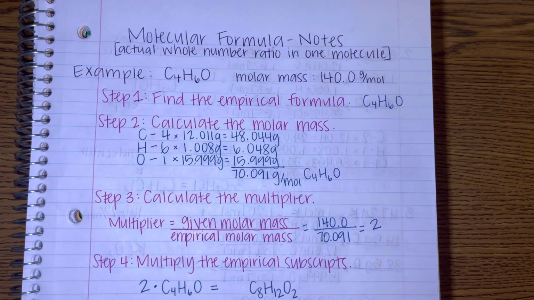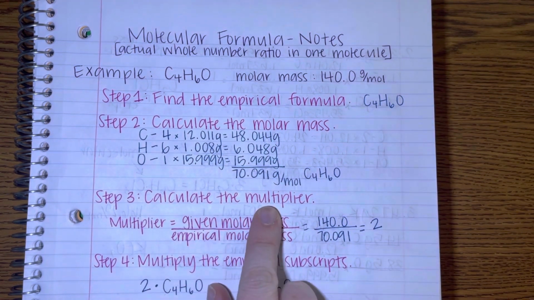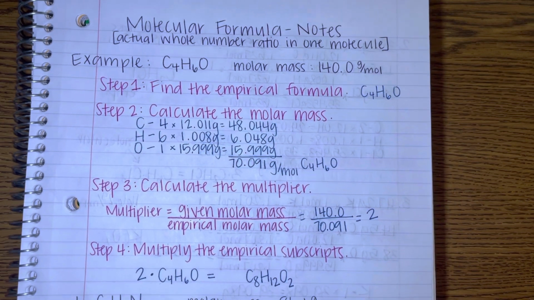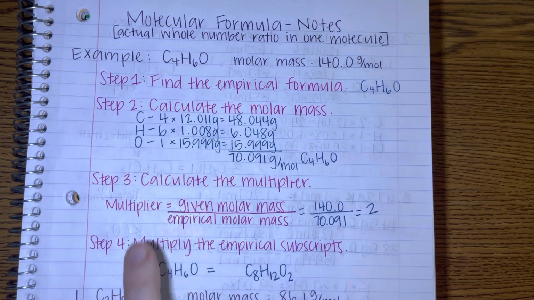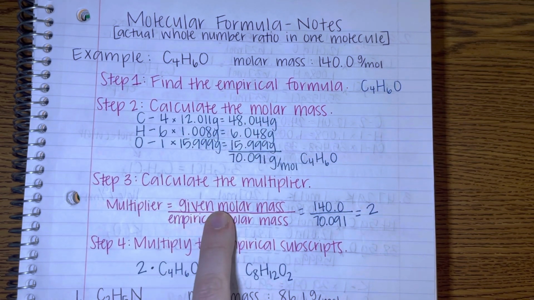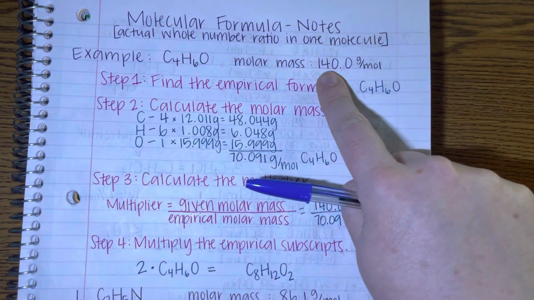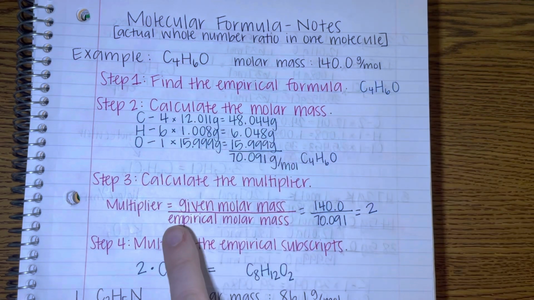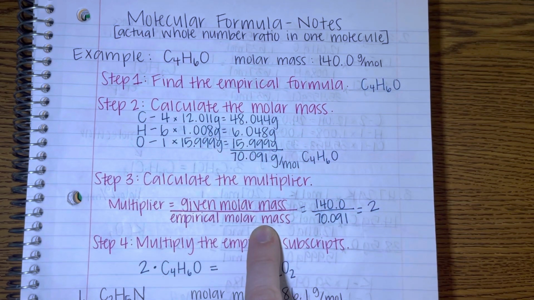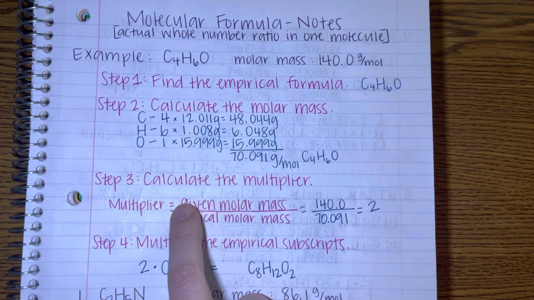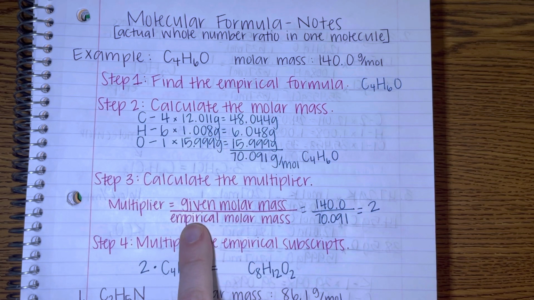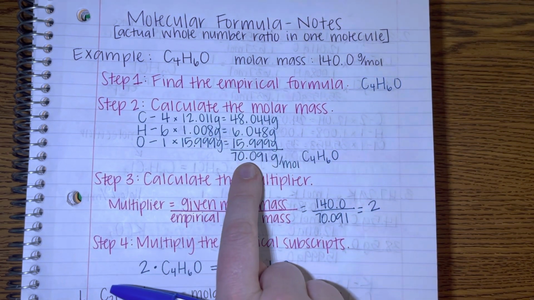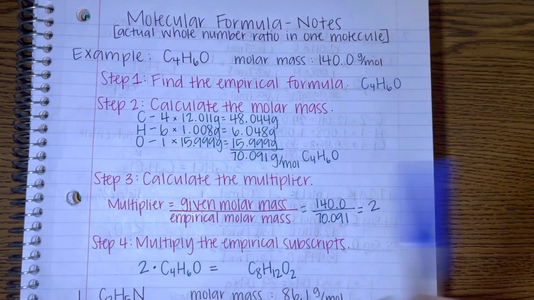The next thing that you do is step 3, which is calculate the multiplier. Remember I said it's going to be some multiple of your empirical formula. This is how you calculate the multiplier. You take your given molar mass, whatever is given to you in the problem. In this case, it was 140.0, divided by your empirical molar mass. Okay, this is your molecular molar mass on top divided by your empirical molar mass on the bottom. The empirical molar mass is what you just calculated, whatever that number is.